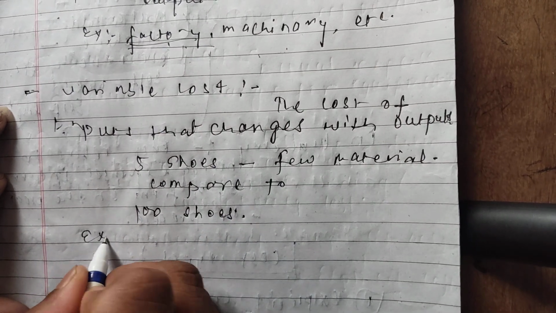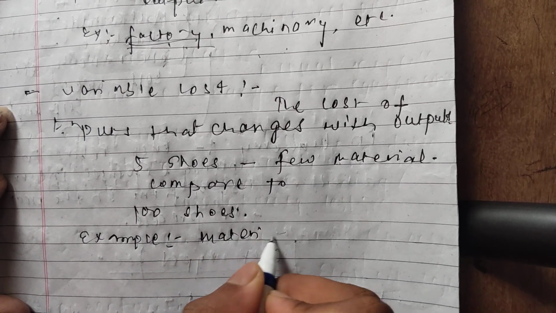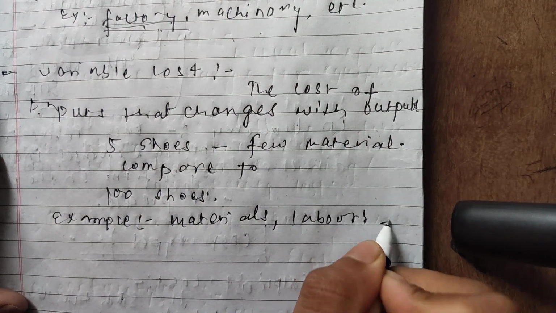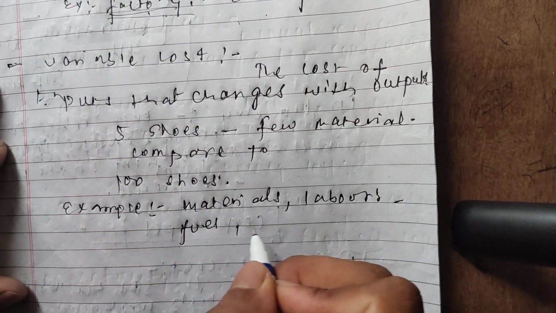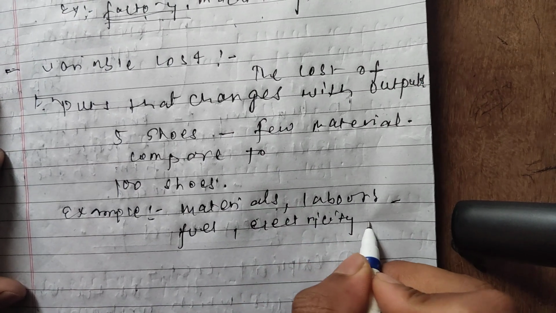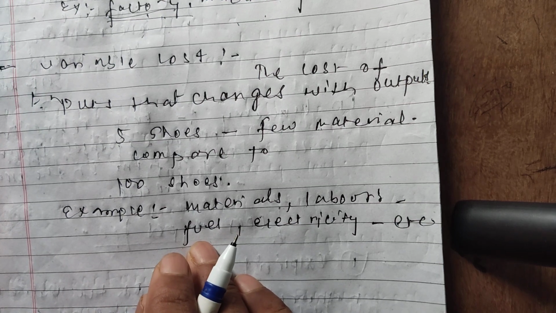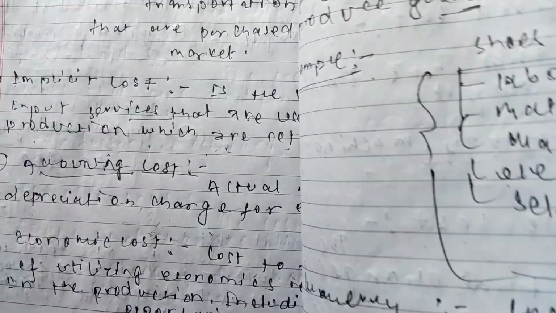For example: materials, labor, fuel, electricity, etc. We understand all types of cost types. So I hope you understand the concept of cost and its types.